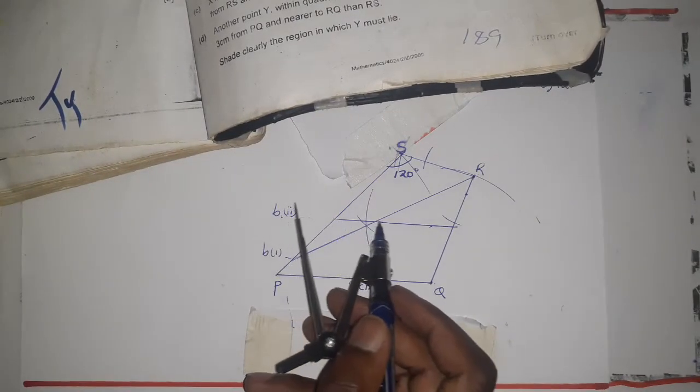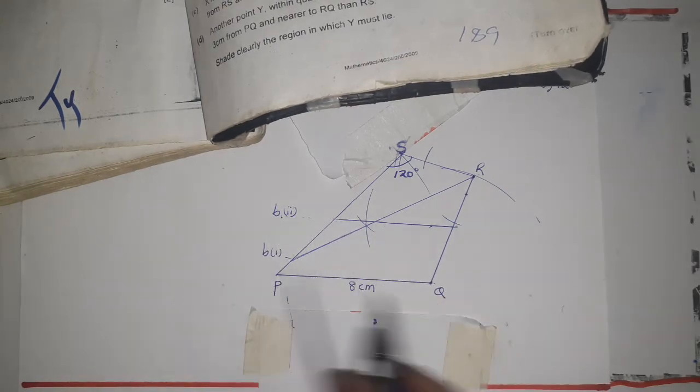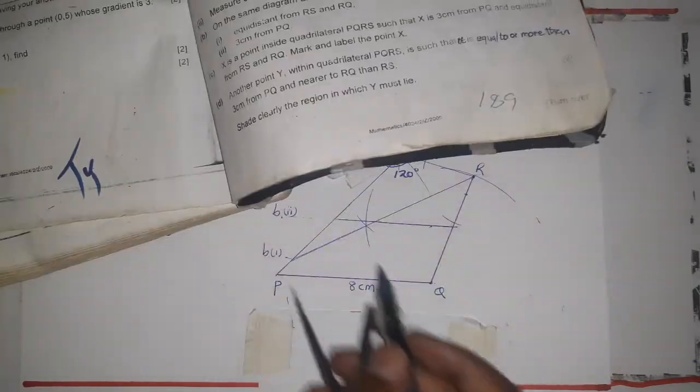X is a point inside the quadrilateral such that X is 3 centimeters from PQ, meaning we are talking about this locus here. This is the line that is 3 centimeters from PQ. When they're talking about 3 centimeters, they're talking about along this line. Then the second one says 3 centimeters from PQ and equidistant from RS and RQ. Mark and label the point.